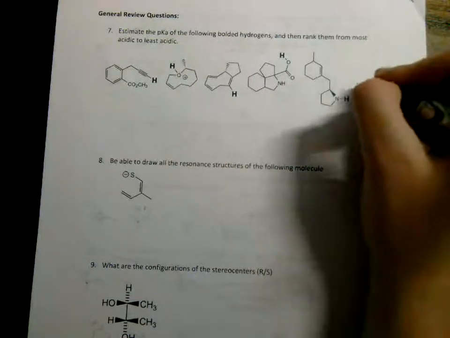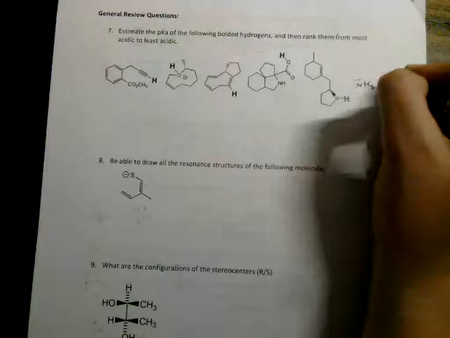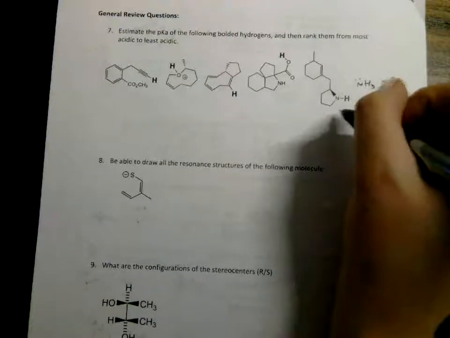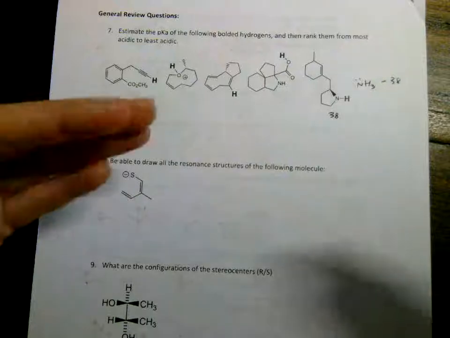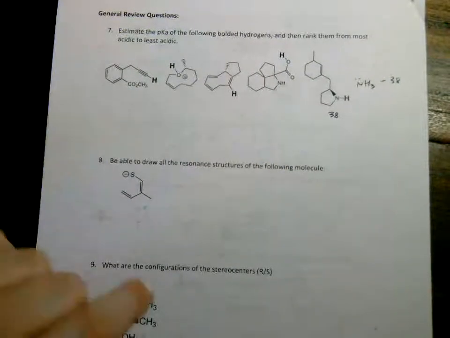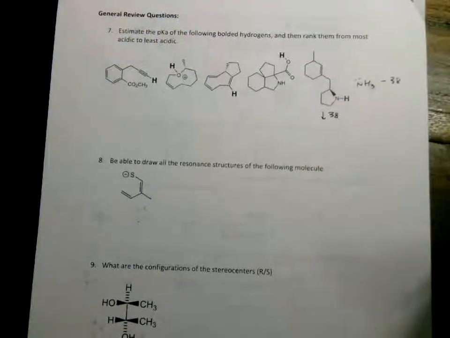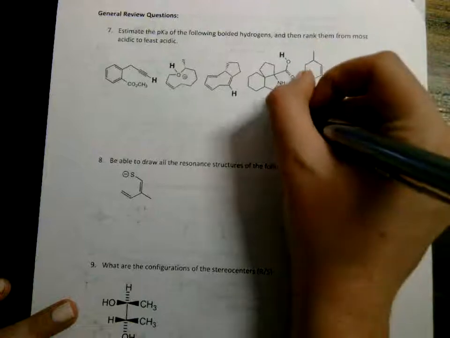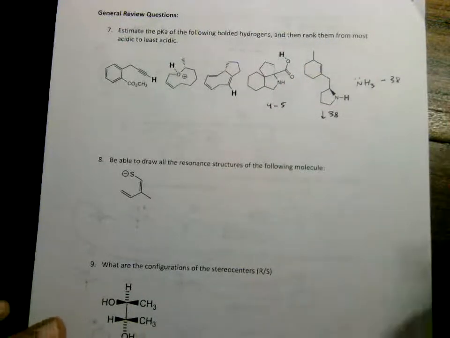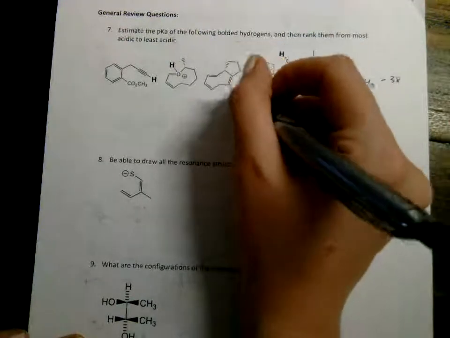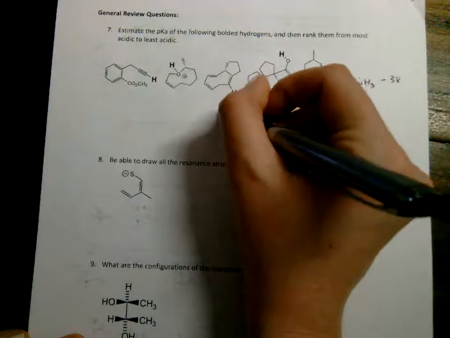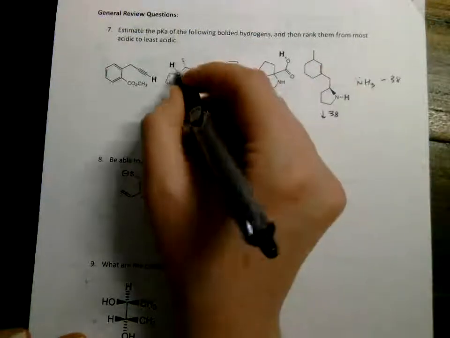So usually an amine pKa is 38. So I'm going to say this is probably close to 38, honestly, because it's substituted. Usually substituting out hydrogens for carbon chains makes it a little bit more basic than that, but all these are in similar boats. So the next, carboxylic acid, is usually 4 to 5. If you have it on an alkene, it's usually 45.